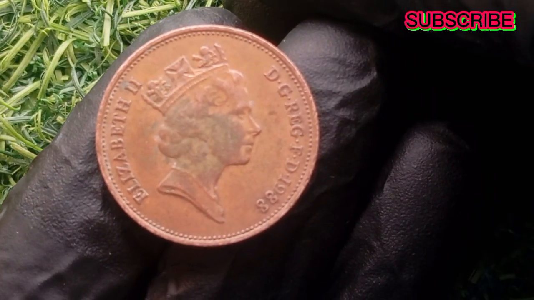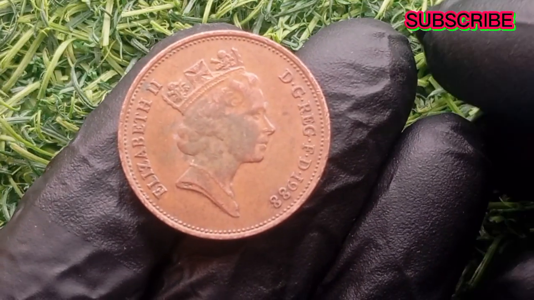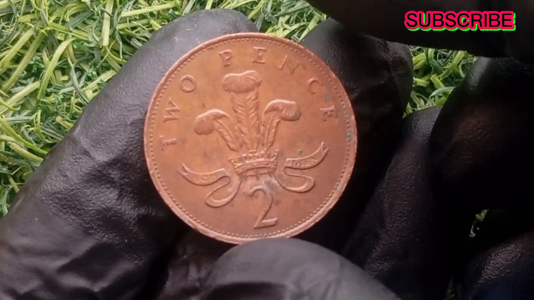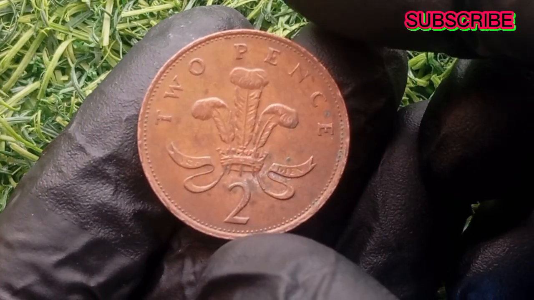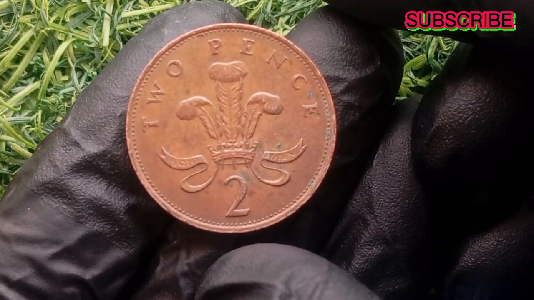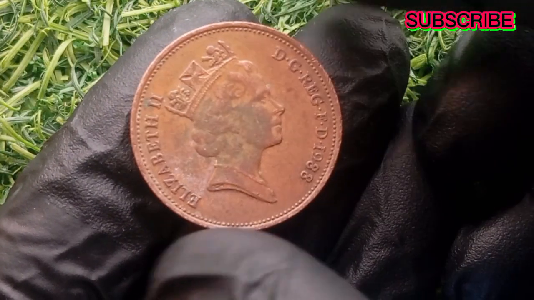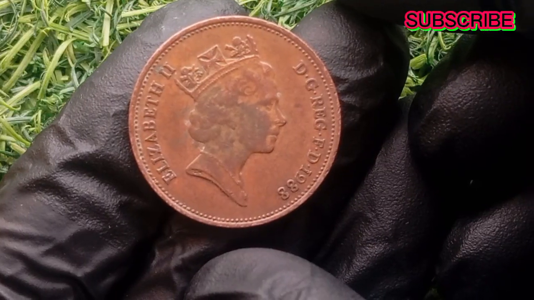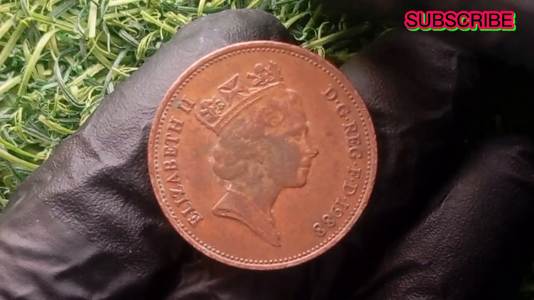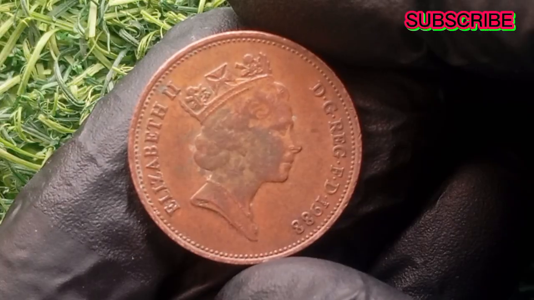Circulation and purchasing power in 1988. In 1988, 2 pence had modest but real value. Typical prices in 1988: a newspaper, 30 to 35p. A loaf of bread, 40 to 50p. A first-class stamp, 19p. 2 pence could contribute toward bus fares, buy small sweets, or be used in payphones or vending machines. The coin was part of daily British life.